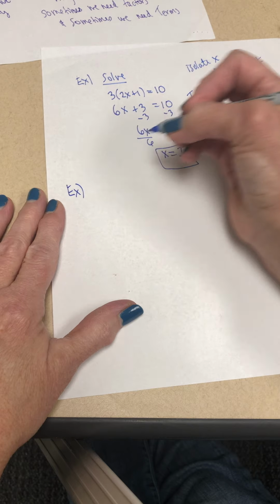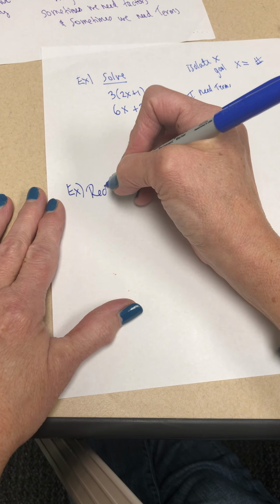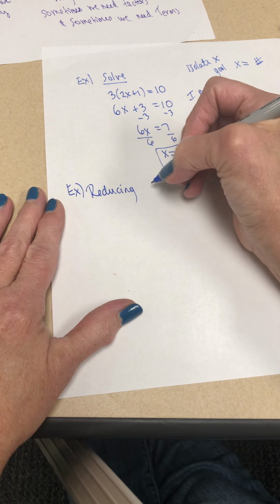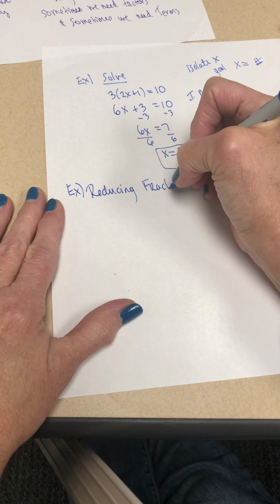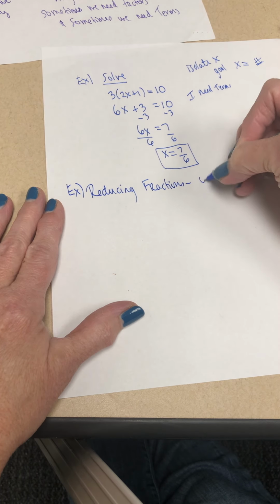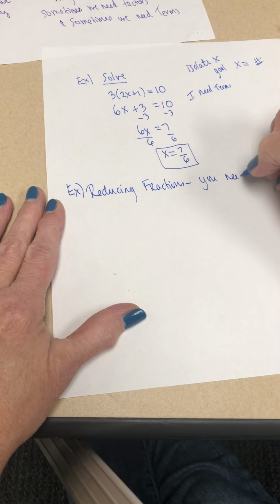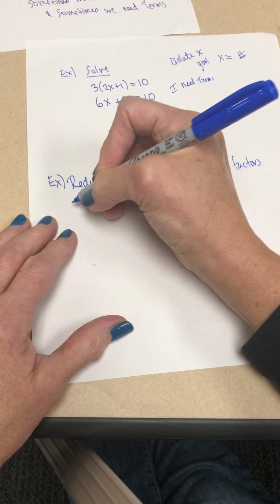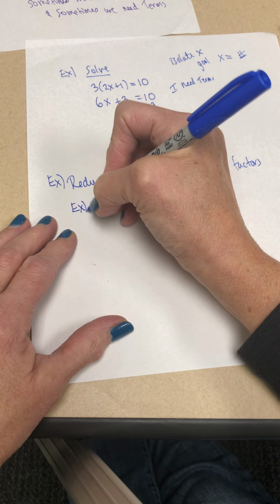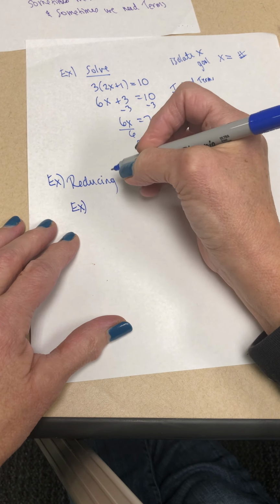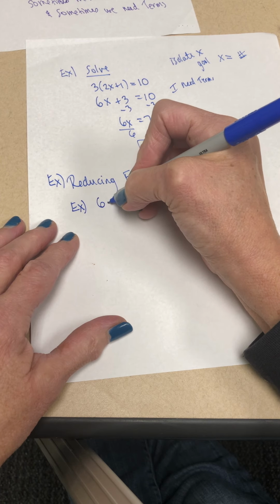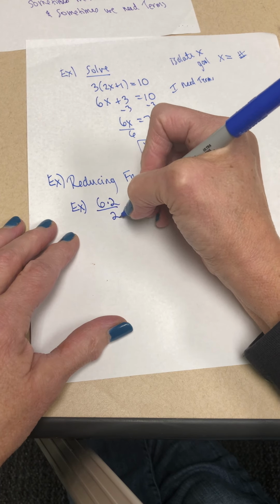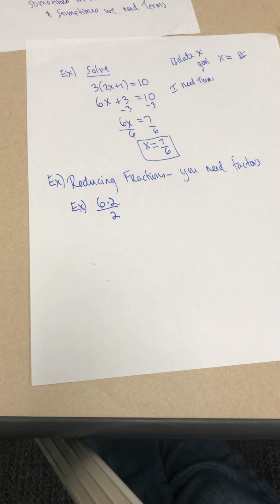When do you need factors instead of terms? Reducing fractions. You need factors. Okay, for example, if you have 6 times 2 over 2, can you reduce that fraction?